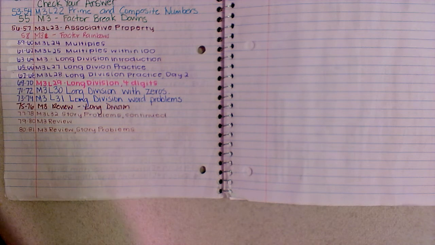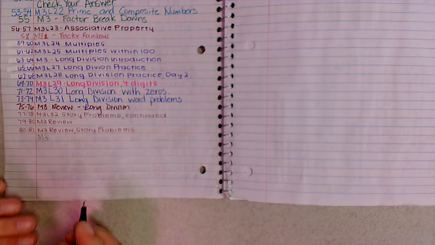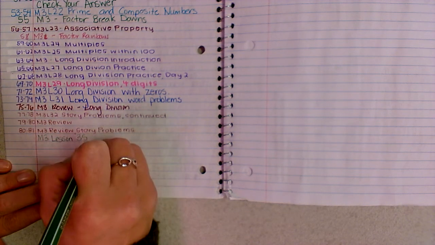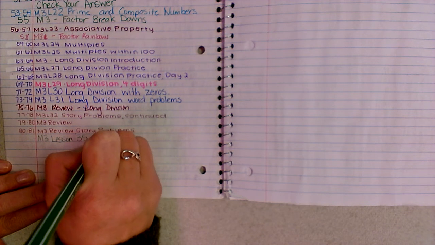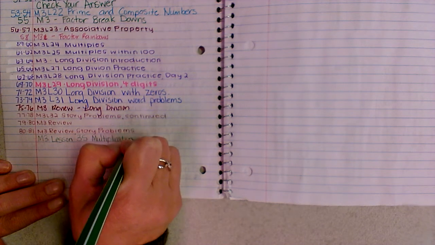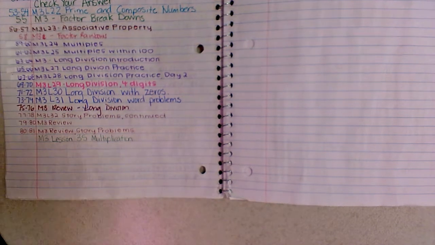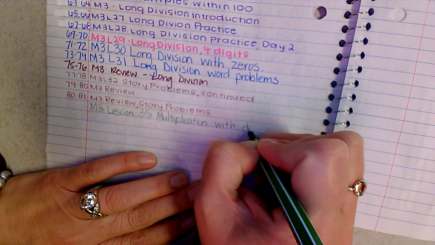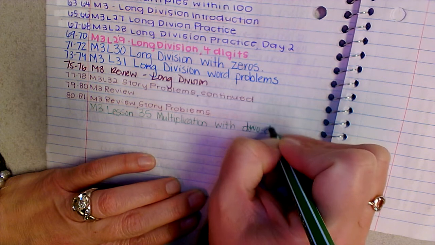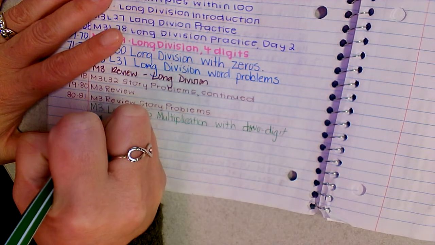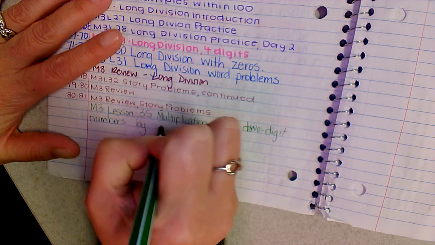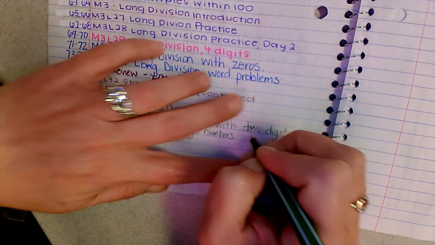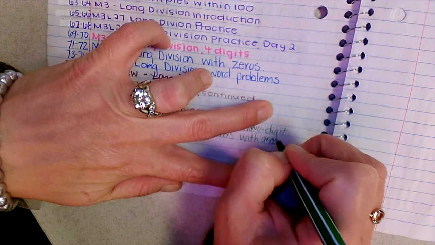Boswell today, and we're going to be doing Module 3, Lesson 35, okay, and we're going to do multiplication, so you can see it a little better, multiplication with two-digit numbers by two-digit numbers with area model.